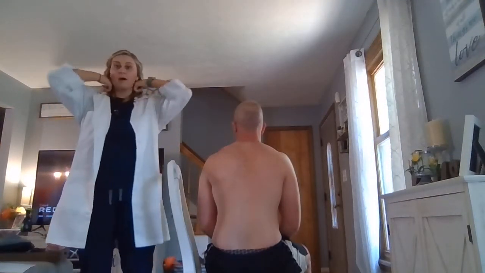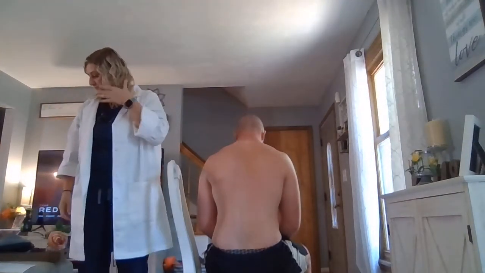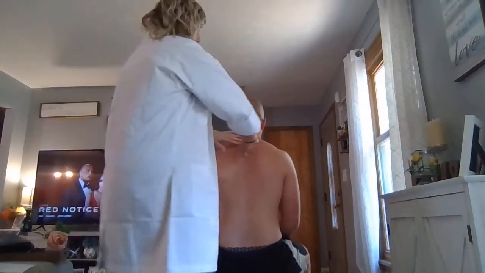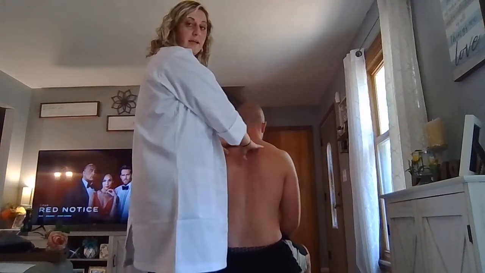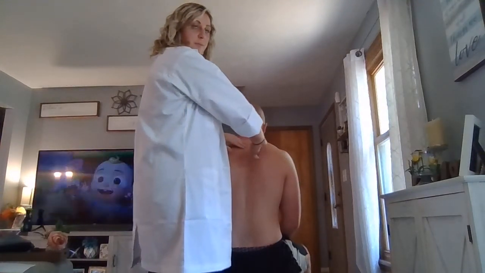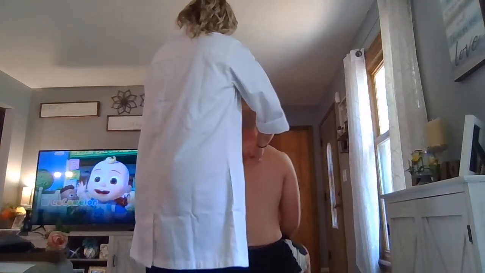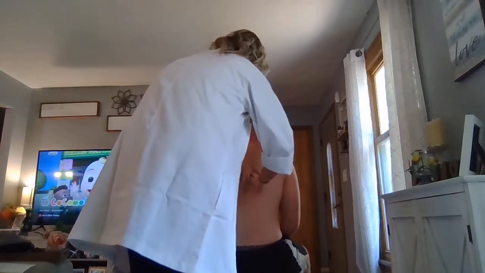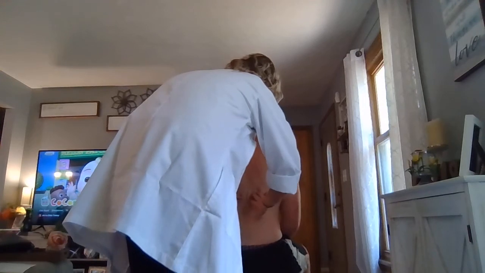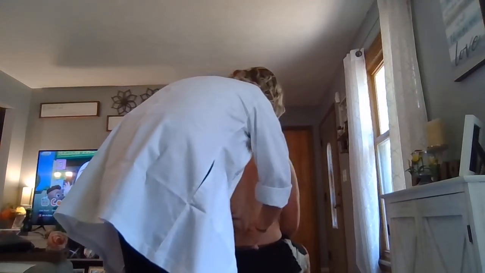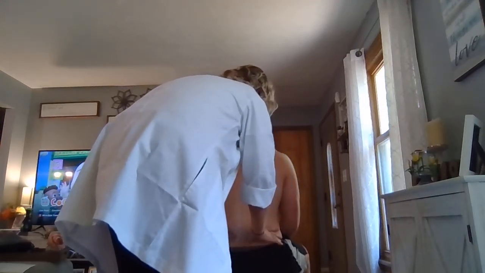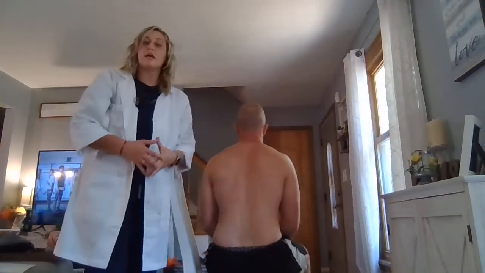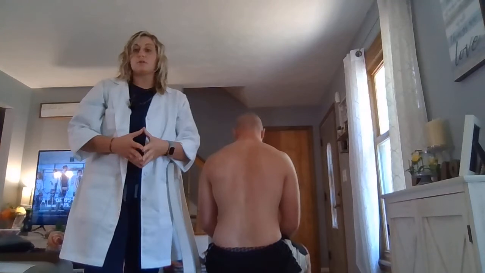Okay, so now we'll move to the palpation portion of this assessment. I'll start at the top of the spine and I'll work my way down with my fingertips, pressing and wiggling back and forth, and have the patient tell me if there's any tenderness noted. Okay. And we'll end at the iliac crest, and there's no pain, tenderness, abnormal masses, or crepitus noted during palpation.